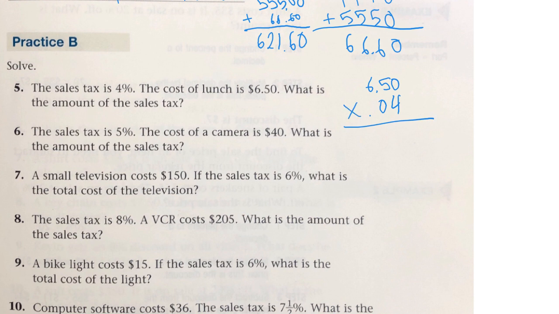and we're going to have 4 times 0 is 0, 4 times 5 is 20, 4 times 6 is 24, plus 2 is 26, and now we have to count up all the decimal places. There's 1, 2, 3, 4 decimal places. So we're going to put our decimal place 1, 2, 3, 4. And so the answer is 26 cents. So that's how we can do those.